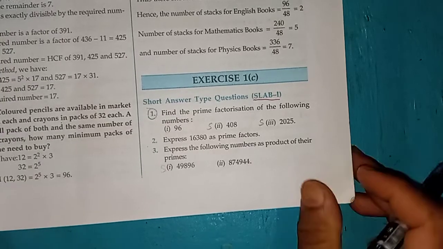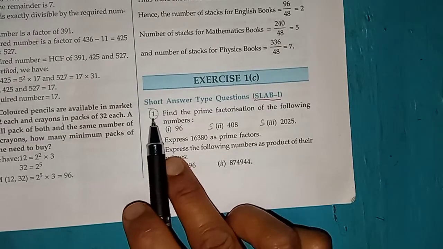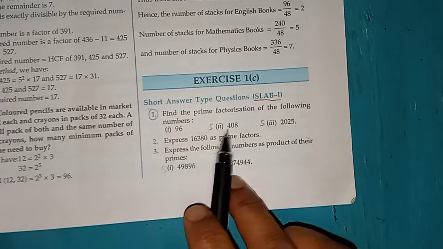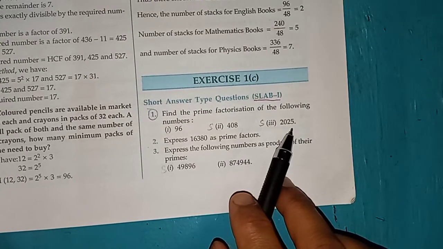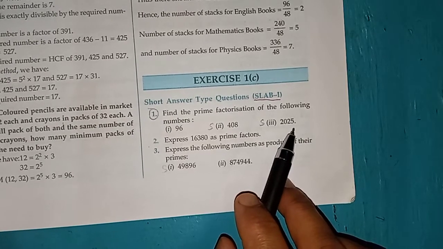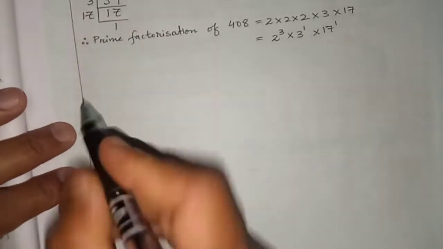So hello students, I hope you have seen question number 1, exercise 1c, 1 and 2 in the last video, how I've solved them, and I hope you have tried number 3 also by yourself. But in case you have not understood, you didn't get the answer, or you want more clarity on the sum, then here is sum number 3 which I'm going to do for you.